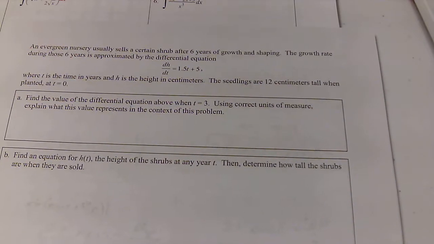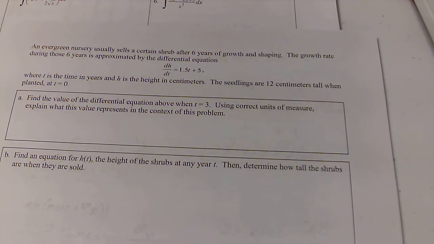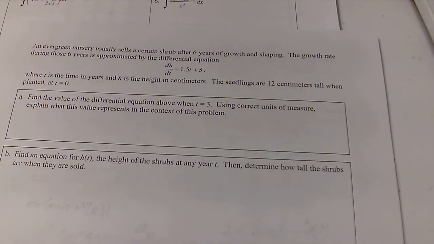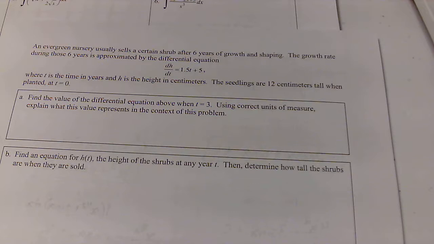Now, how can we apply this? Well, what if I was given some information and they told me about the rate of change? So we have an evergreen nursery selling a shrub, and the growth rate during its first 6 years is approximated by this function. Differential equation just means this is the derivative.